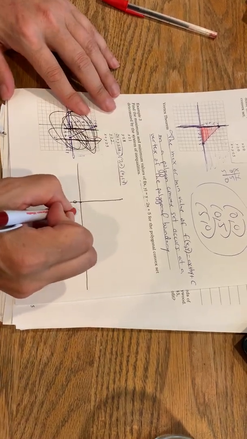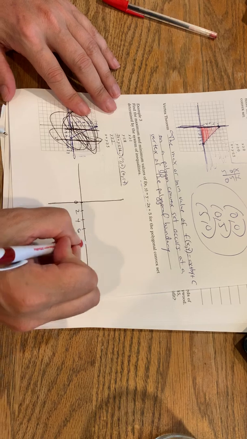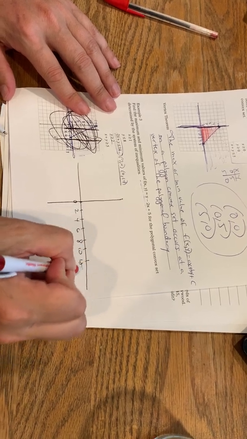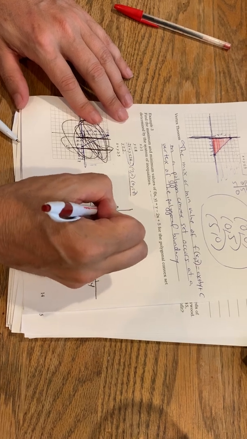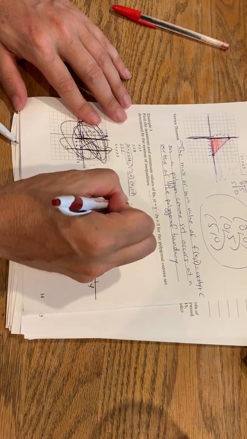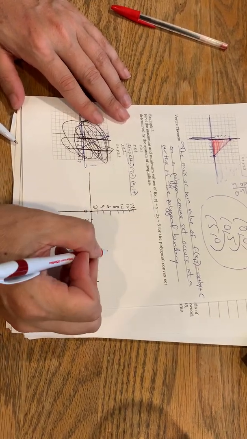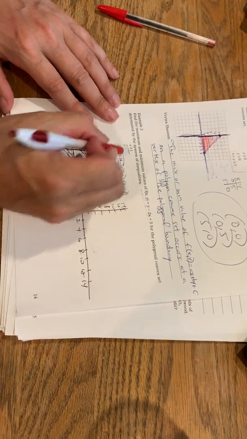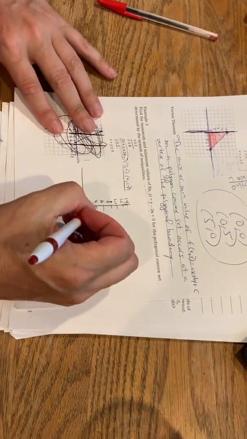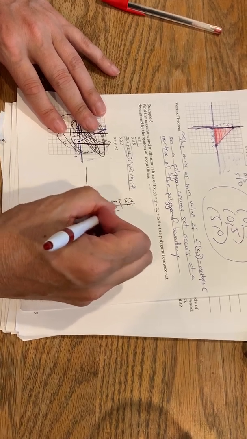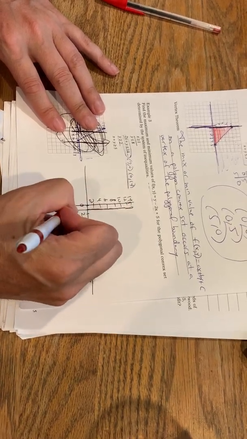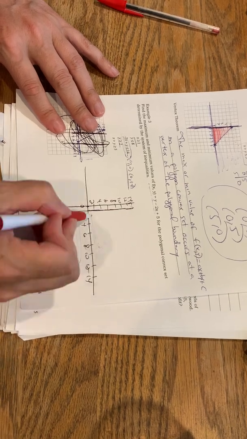Okay, 0s, 2, 4, 6, 8, 10, 12, 14, 2, 4, 6, 8, 10, 12, 14. X equals is a vertical line. I mixed this up. So x is greater than or equal to 1 is this vertical line, and right now I shade to the right.